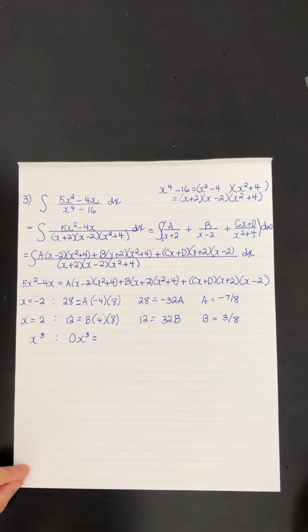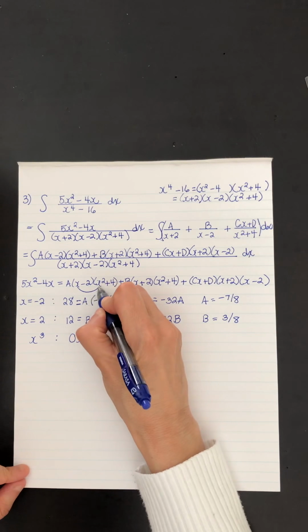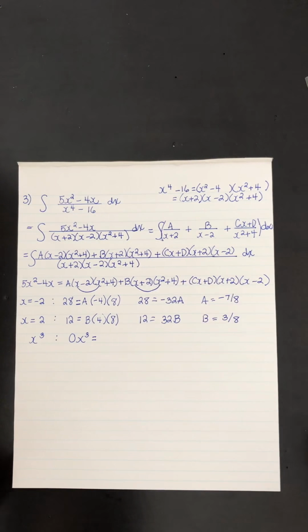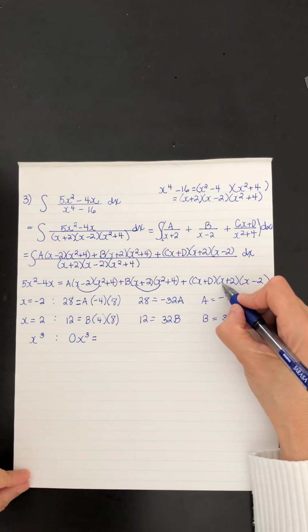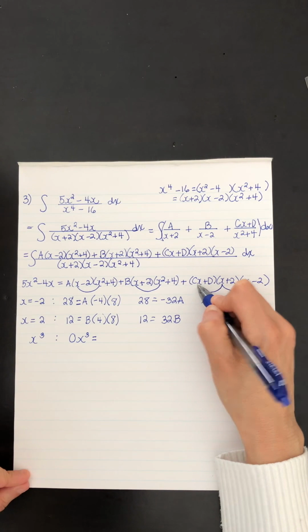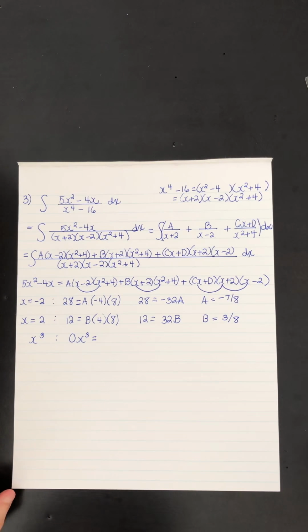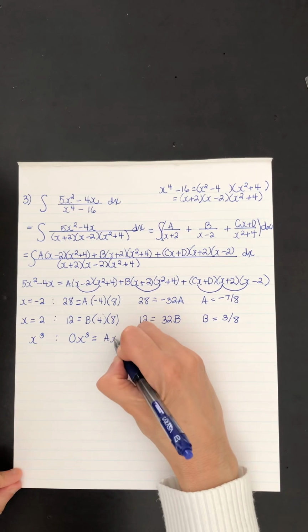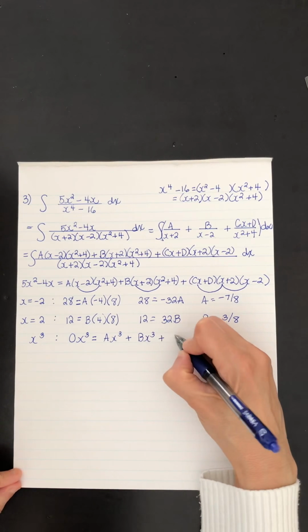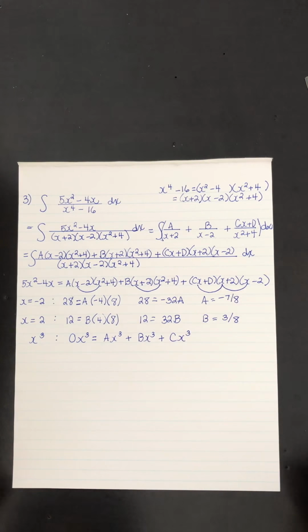On the right side, where are the cubes? Oh, there's one, ax cubed. Here's a second one, bx cubed. Is there a third? In fact, there is. This gets you up to x squared. When you multiply it by cx, you are up to x cubed. So we have ax cubed plus bx cubed plus cx cubed, like this.